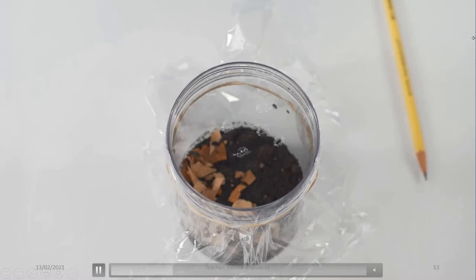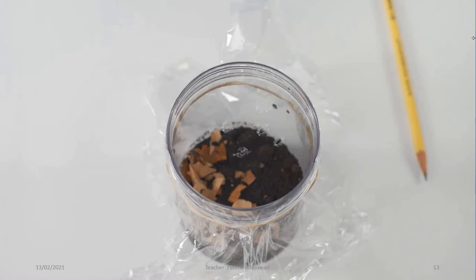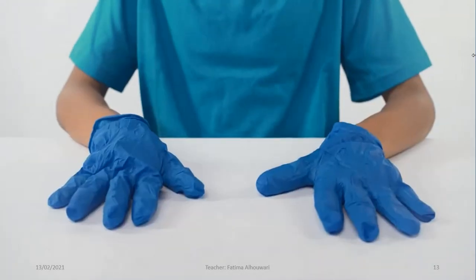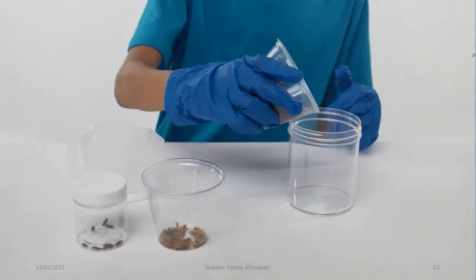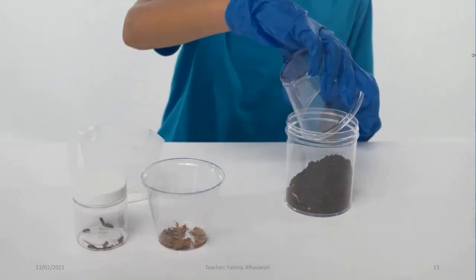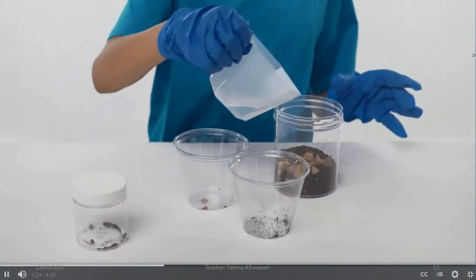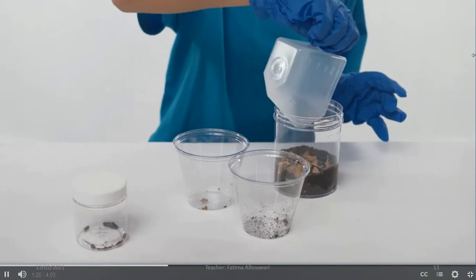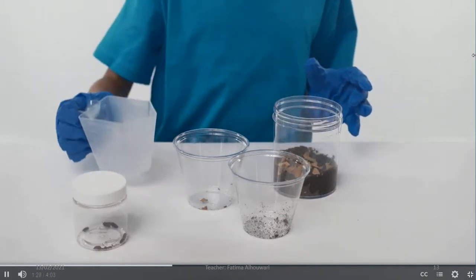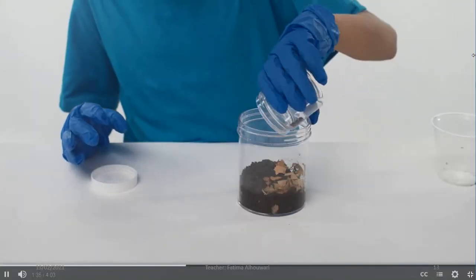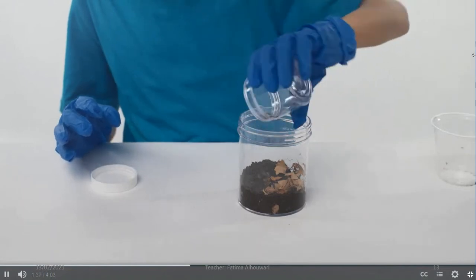You will make a habitat for pill bugs. You will be looking for ways the pill bugs interact in the habitat you make for them along 4 days. Before you handle any materials, be sure you are wearing gloves. First, carefully place the mixed soil with dead leaves at the bottom of the jar. Next, gently water the soil. Next, gently add the pill bugs to the habitat.